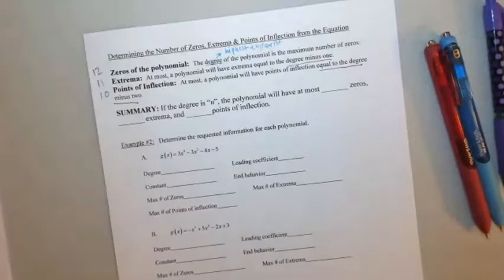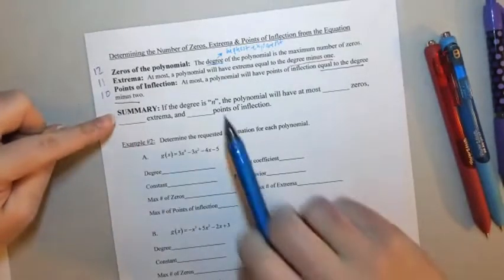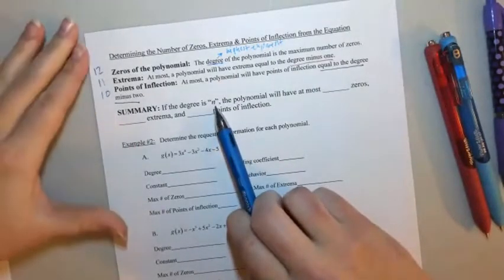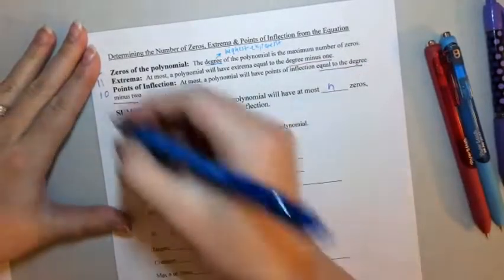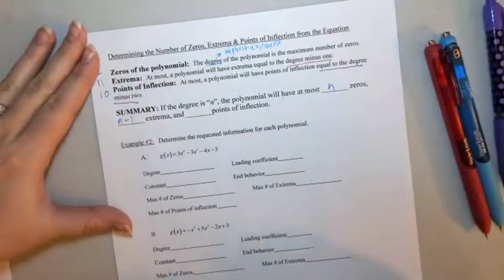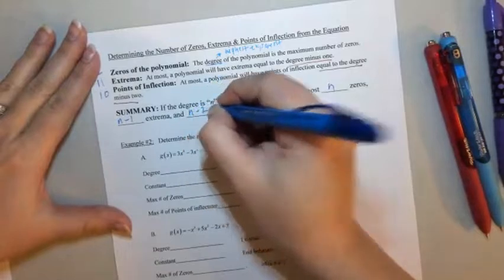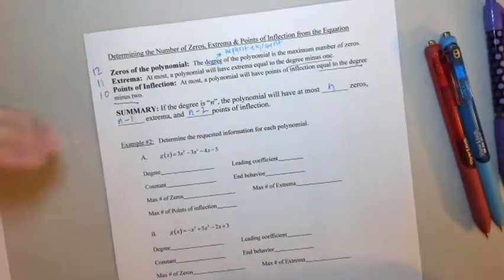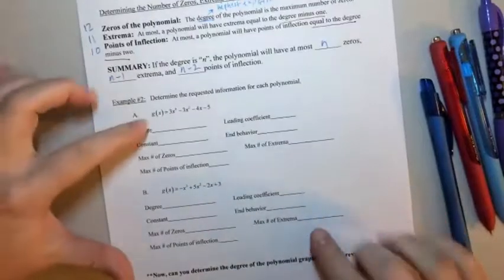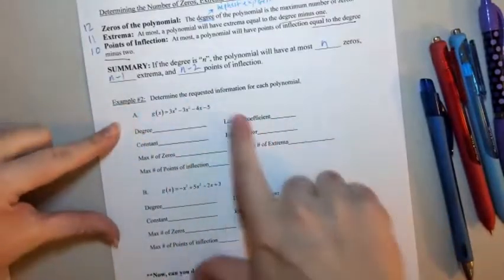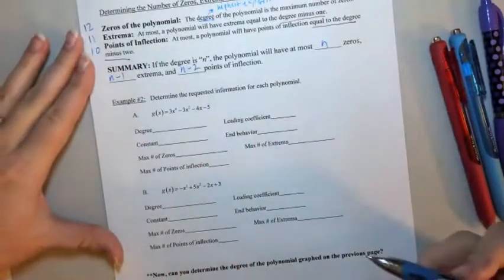All right, so to summarize, if the degree is n, the polynomial will have at most n zeros, n minus 1 extrema, and n minus 2 points of inflection. But again, these are maximums. They could have fewer. Okay, so in these two examples, we're taking the equation and trying to find all of this information here.